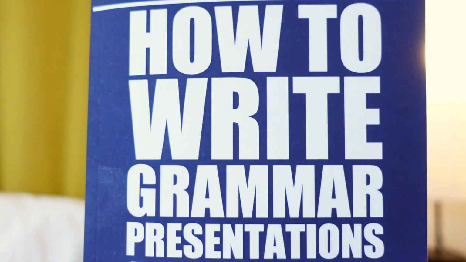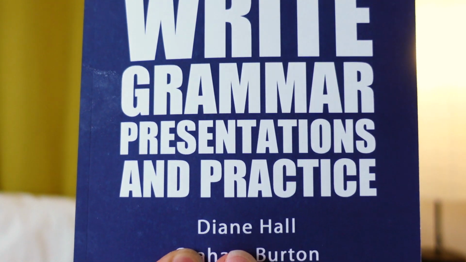Today I received some nice material to review. In fact, I received a package here, and I've got 3 books which I'm going to be reviewing. But today, the book that I'm going to be reviewing is How to Write Grammar Presentations and Practice. So this book is what I'm going to be looking at. The other 2 books I'll look at another time.